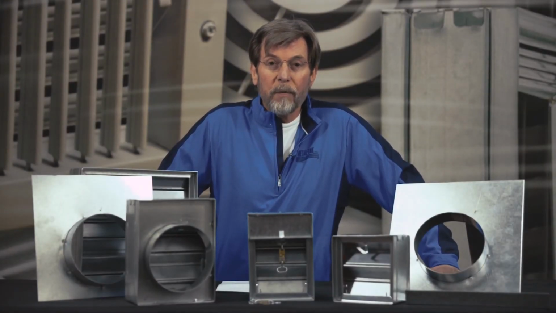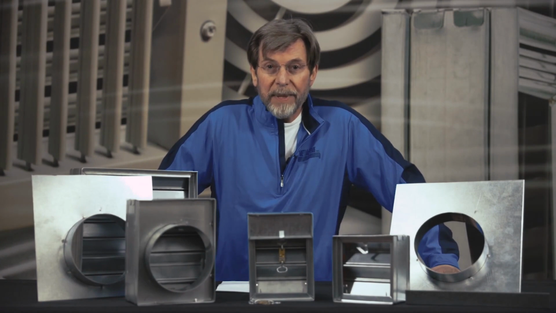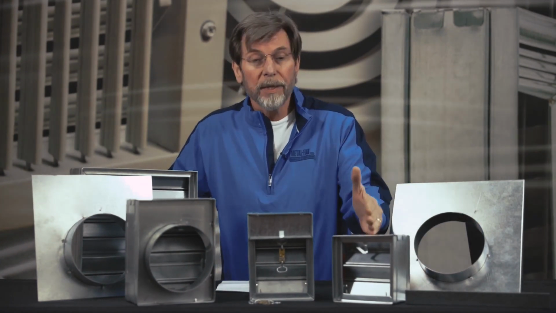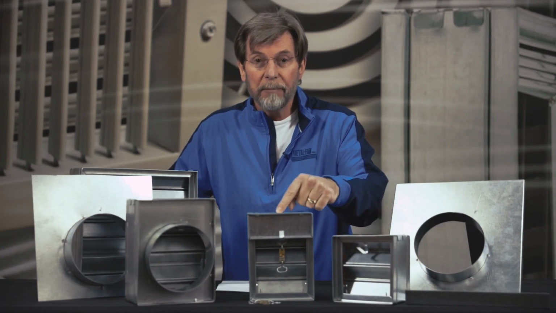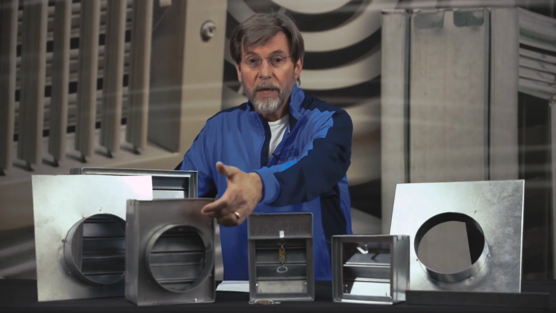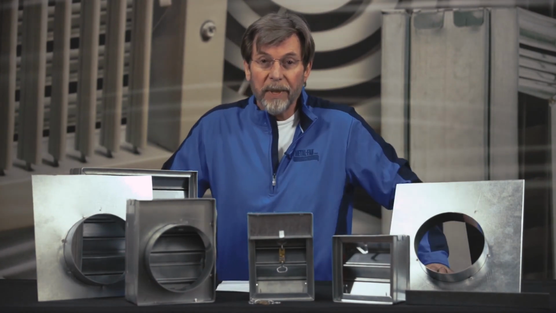Today we're going to go over type A, type B, and type C dampers. We get a lot of questions on what the different types are. This is a type A damper. This is type B, got a B channel on it. This is type C, got the duct connection, got a transition plate. Let's look at some of these details now.